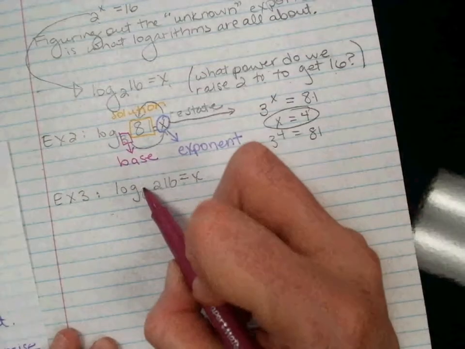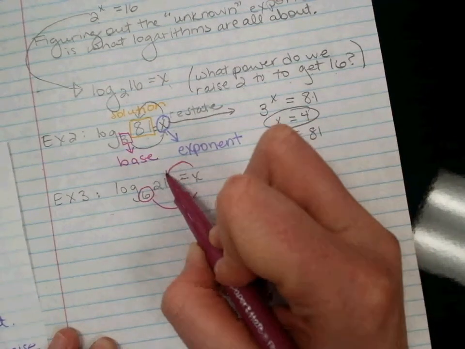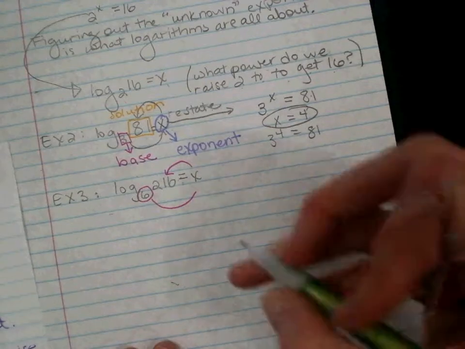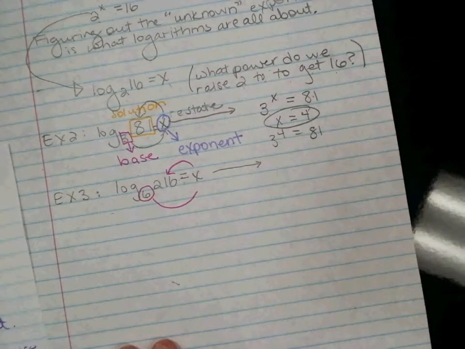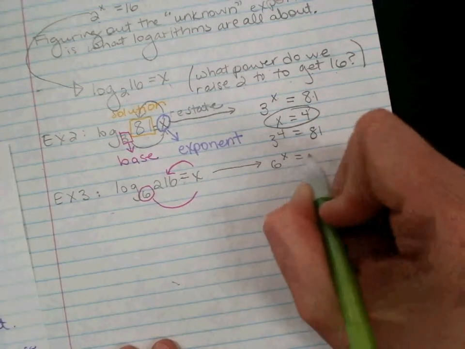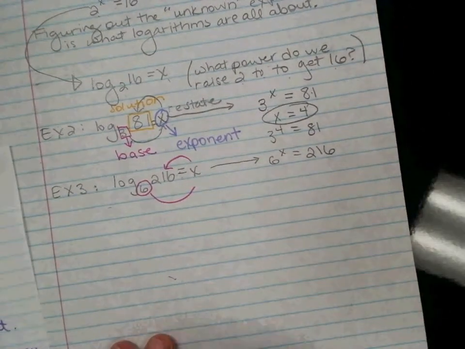And you can apply the counterclockwise circle method. We could rewrite that as 6 to the x power equals 216. And then again, you can type in 6 to some power is 216. What is it? Olivia? Third. Good.